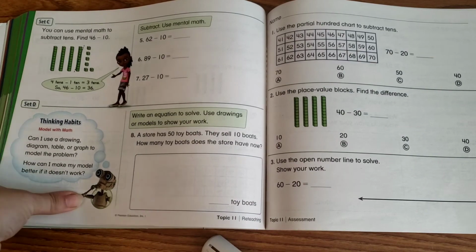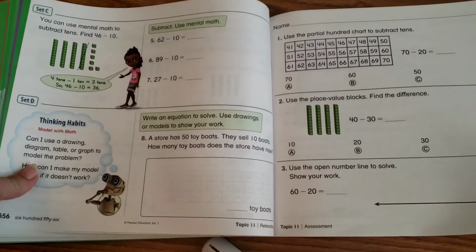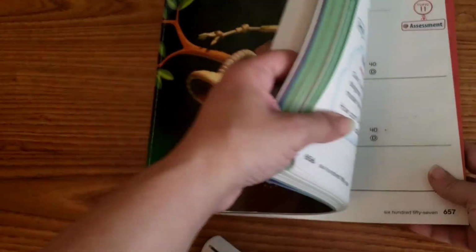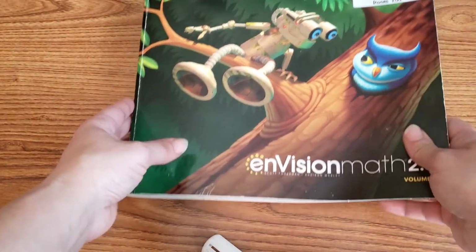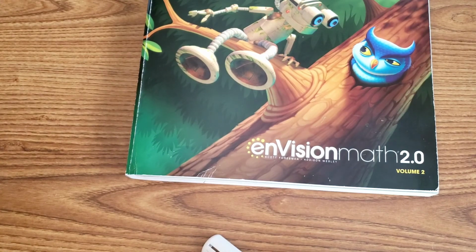Okay, so remember, if it's a nice day, feel free to take your book outside and work through some of the problems, right? You really don't need to sit at a table and do schoolwork, right? You can make it fun. All I care is that you are learning and always trying your best. How you do that and how that looks at your house is completely up to you.